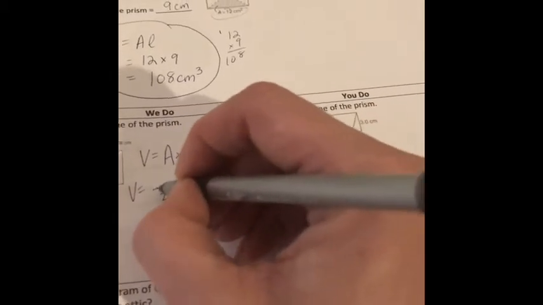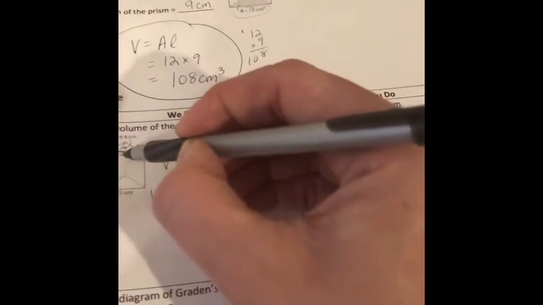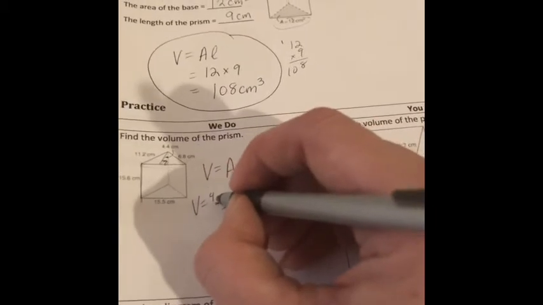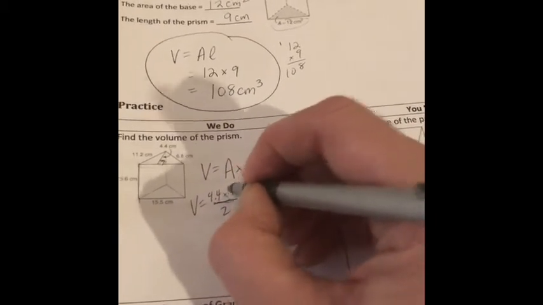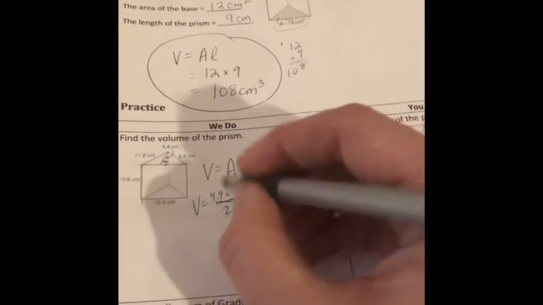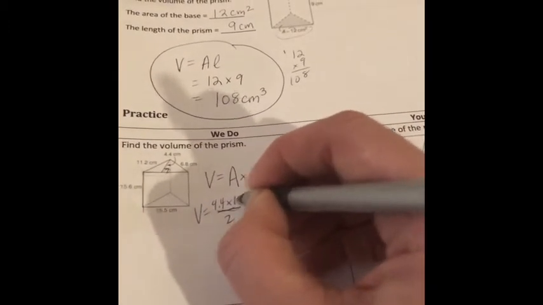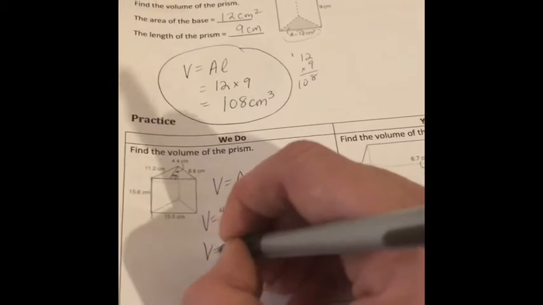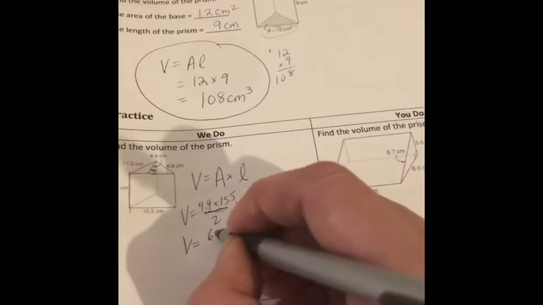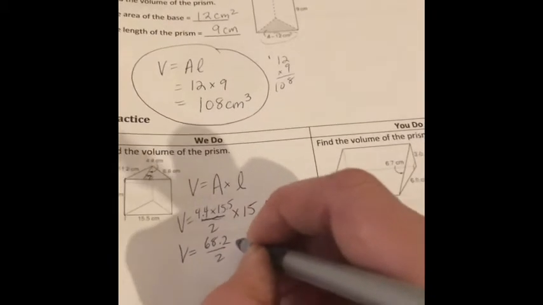So what is the base and height of this triangle? The height is right by that right angle, which is 4.4. And then we're multiplying by the base of that triangle, which looks like 15.5. So I'm going to multiply those first. 4.4 times 15.5 is 68.2.